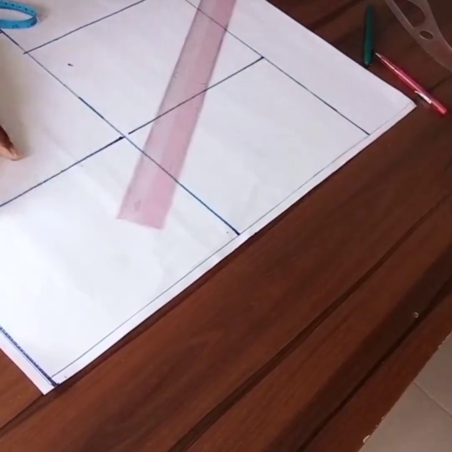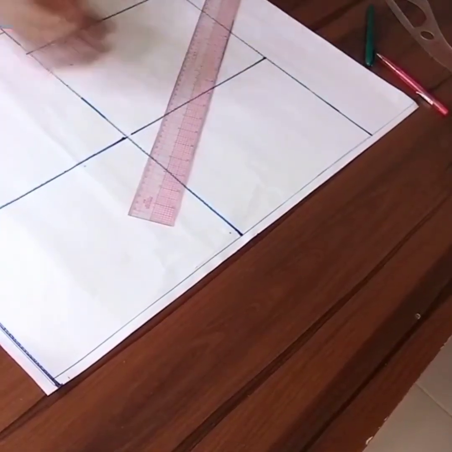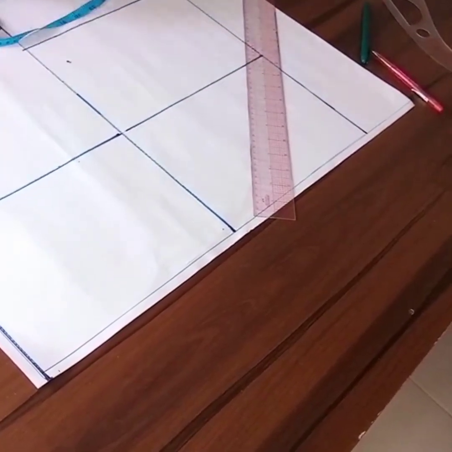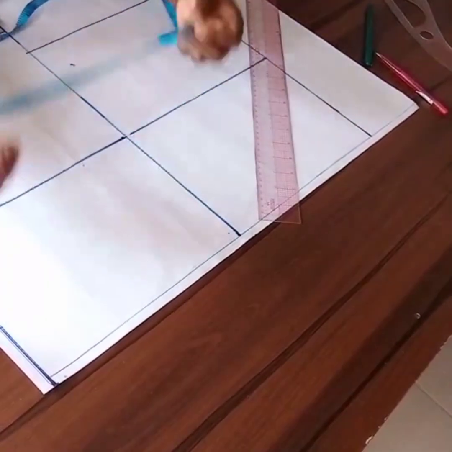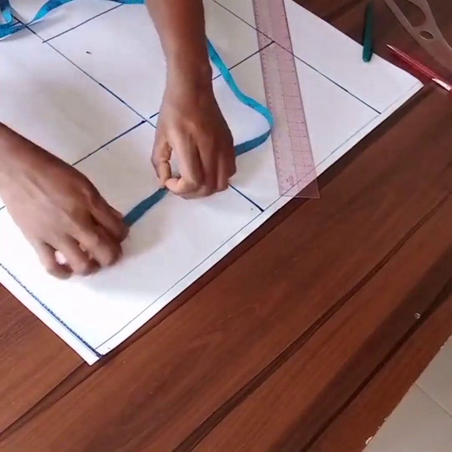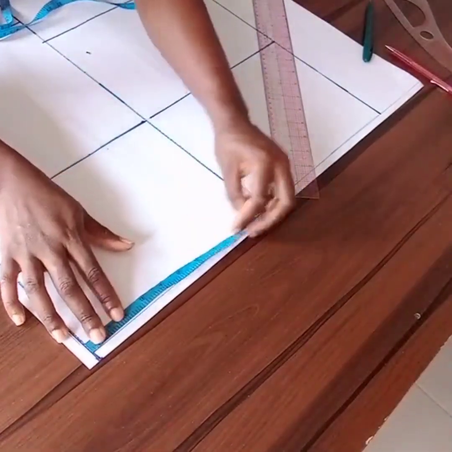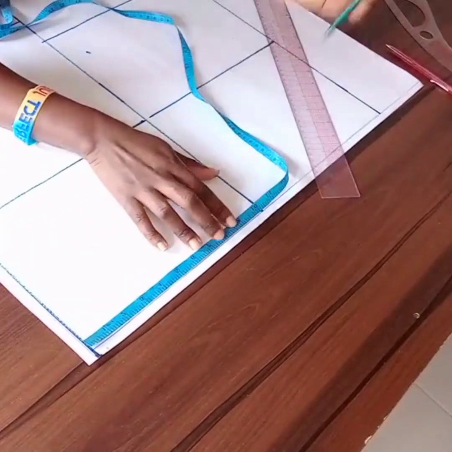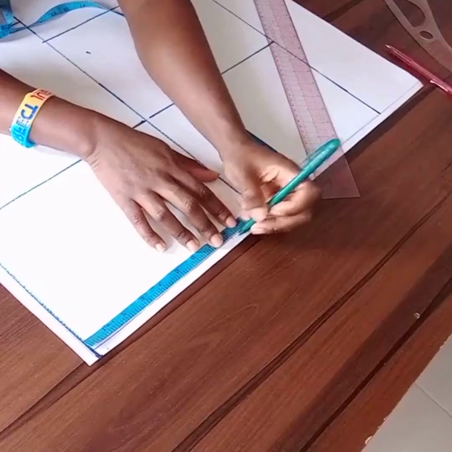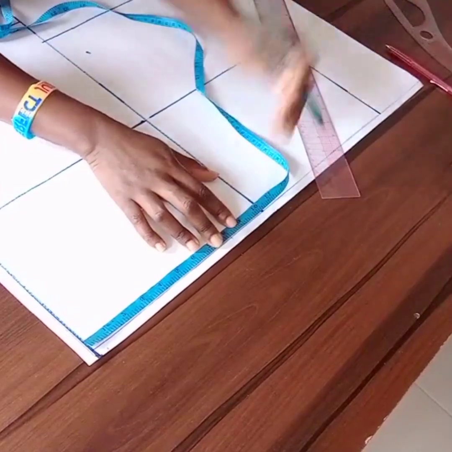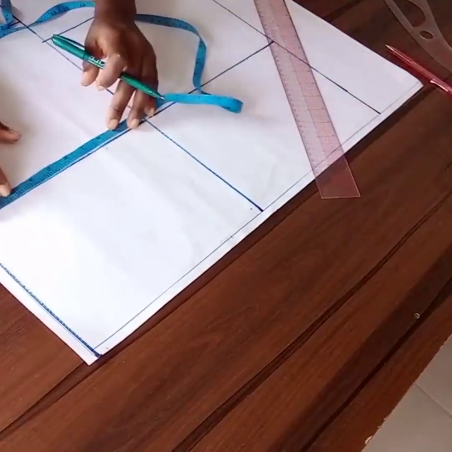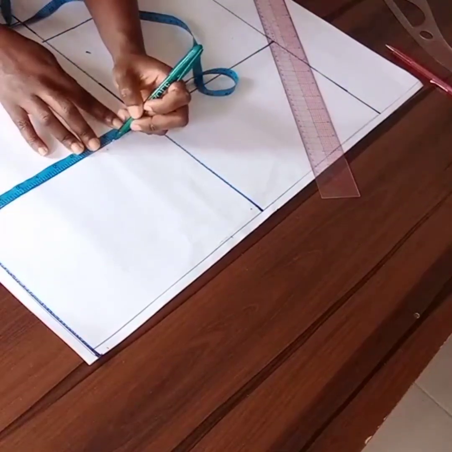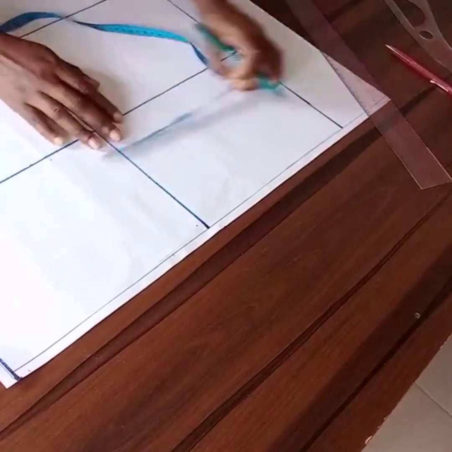So now that I've gotten my chest line, the next thing I'll be doing is to put in my shoulder measurement. My shoulder measurement is 16. So 16 divided by 2 will give me 8 inches. So I'll put the 8 inches up here. Then I'll also bring it down on the chest line and put my 8 inches. And I'll do the same for the back also.